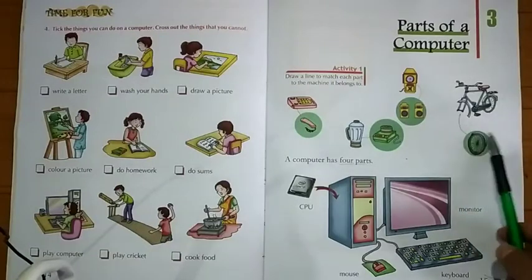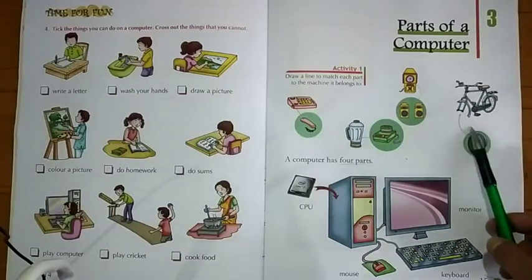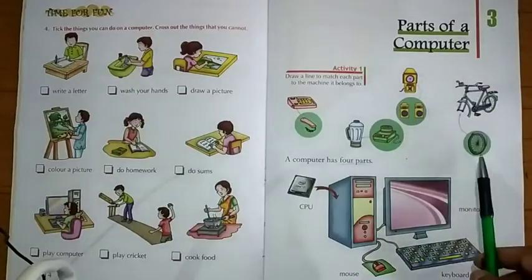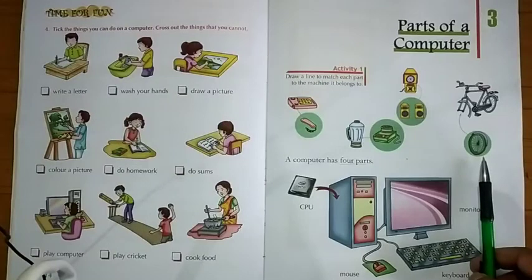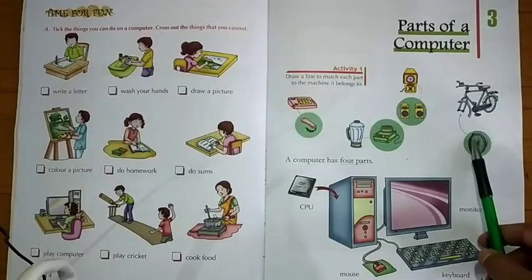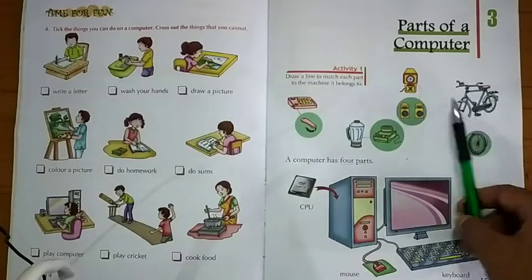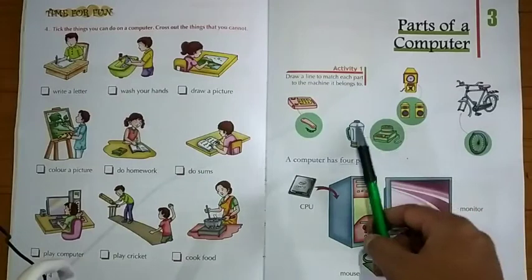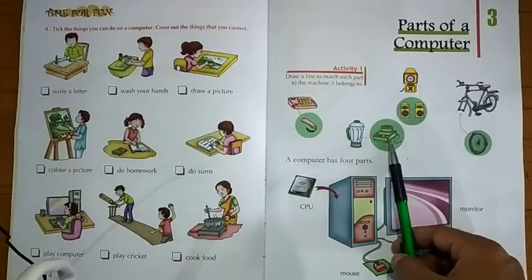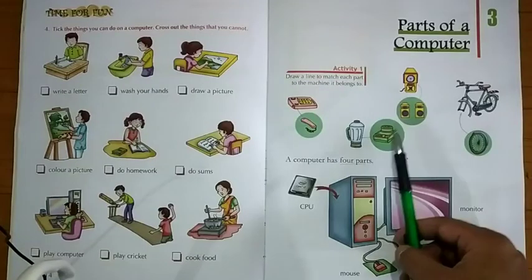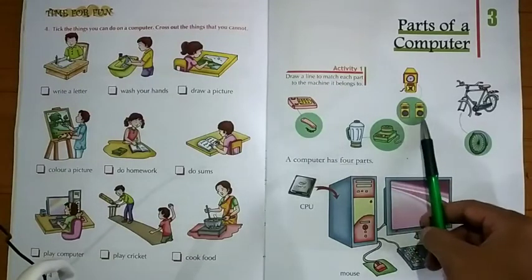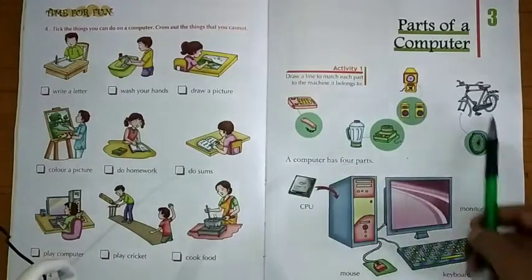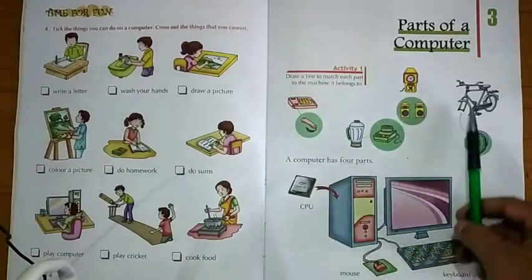Here you can see a bicycle. So which of the part will belong to the bicycle? This wheel will belong to the bicycle, right? Okay, then we have to connect this wheel to the bicycle. Then for this phone we have to connect this part. This is a mixer grinder, so we have to connect this bowl to this base machine part. And these two are speakers which will be connected to the base tube. So we have connected all the parts of the machine.